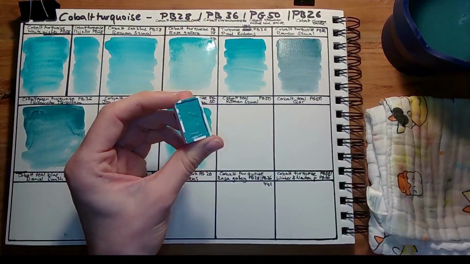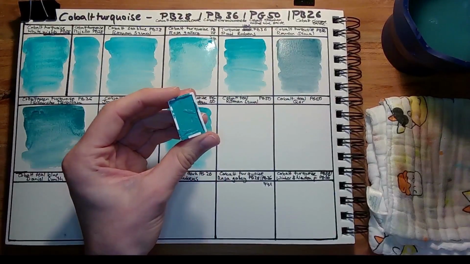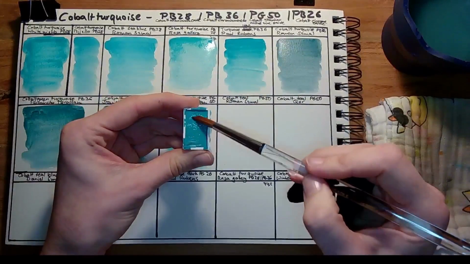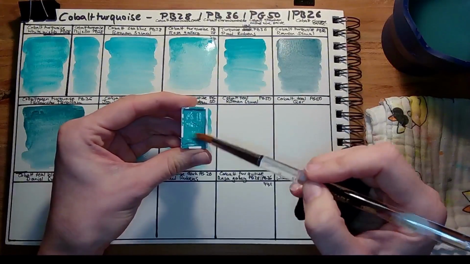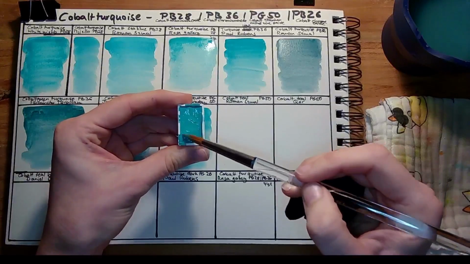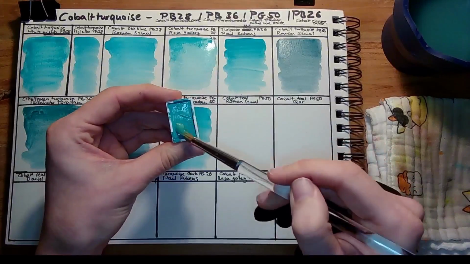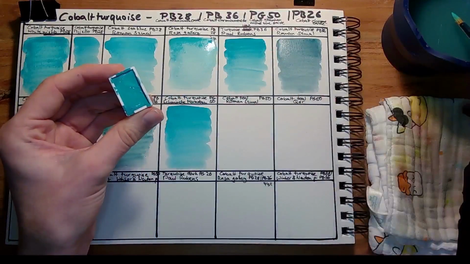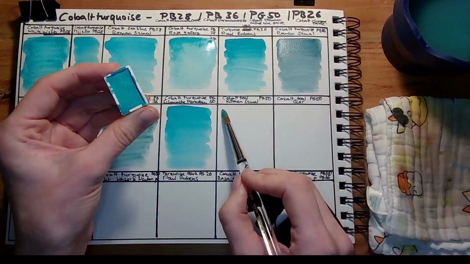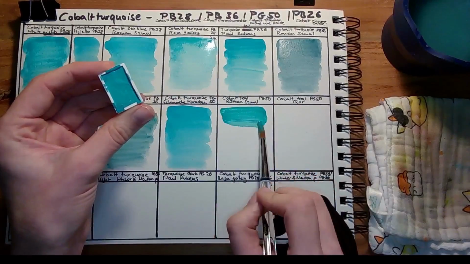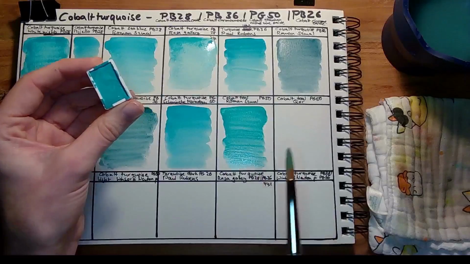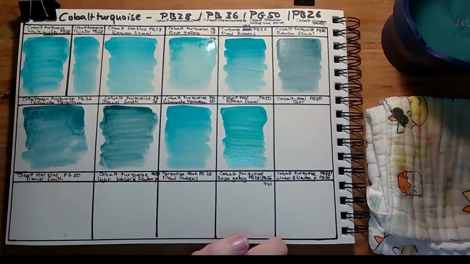So PG50, I've already said that in the Cobalt Green video, is a very lightfast, semi-opaque, moderately staining, mid-valued, intense green, blue to medium dark, dull blue, green or those turquoises. And it's also listed on Handprint as one of the top 40 pigments.